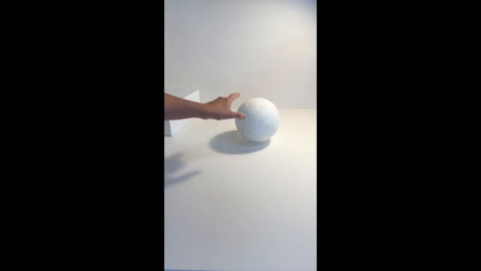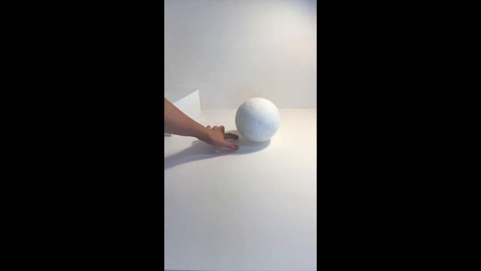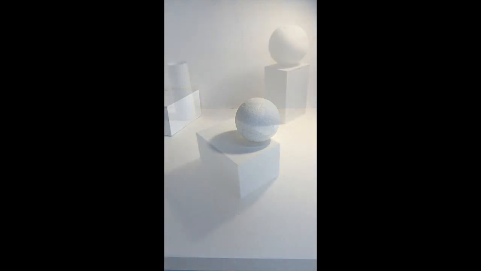So we have highlight, shadow core, reflective light, cast shadow, and within that cast shadow, we have a shifting edge and reflective light close to the object. That's light bouncing off this object in here.